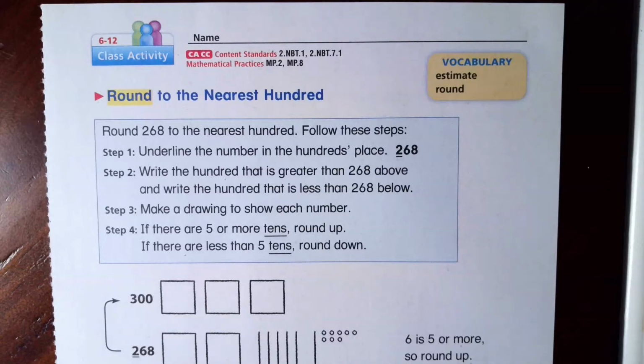Hi friends, this is the math lesson for second grade. This is Unit 6, Lesson 12. So we are going to take a little break from addition and subtraction, and we are going to practice rounding. Please make sure that if you haven't already done so, go watch the Brain Pop video called Rounding and use that as a little bit of a review.